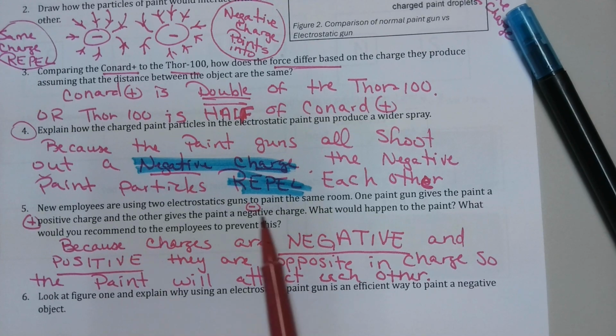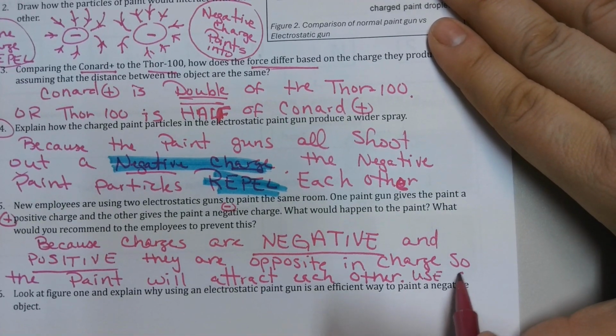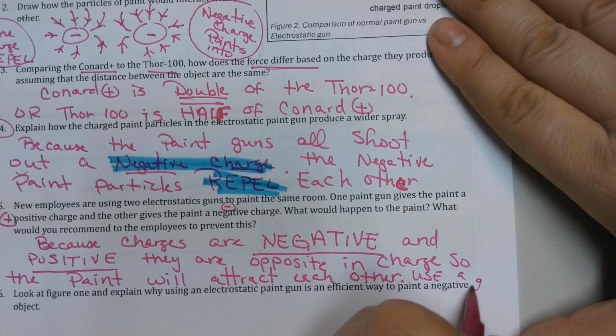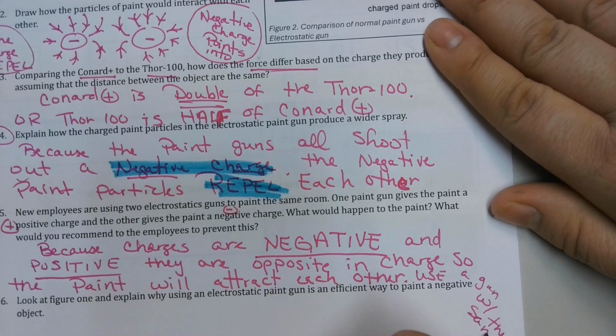So what would I recommend to these employees to prevent this? Use a gun with the same charge.